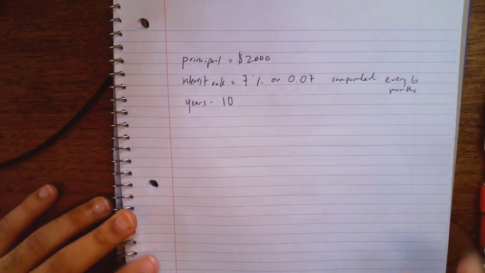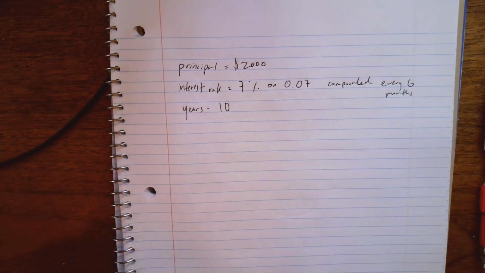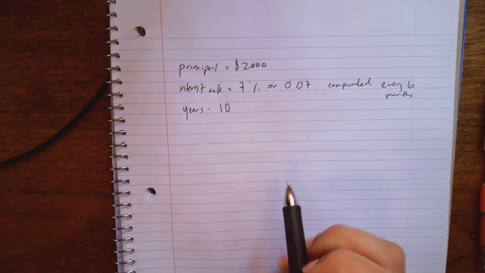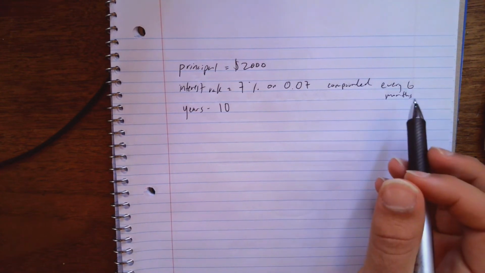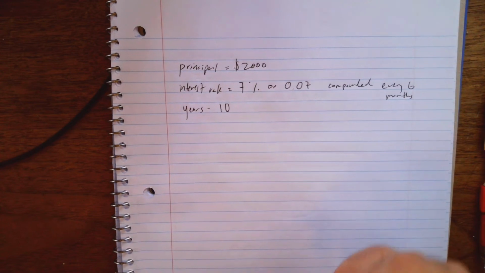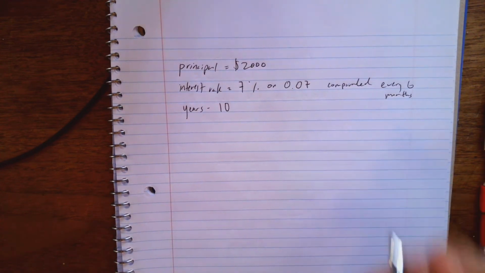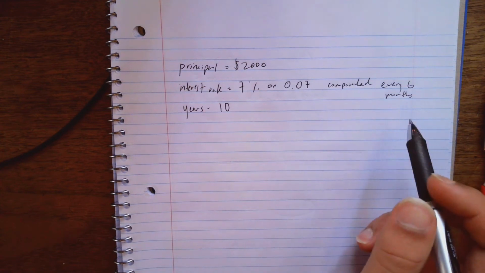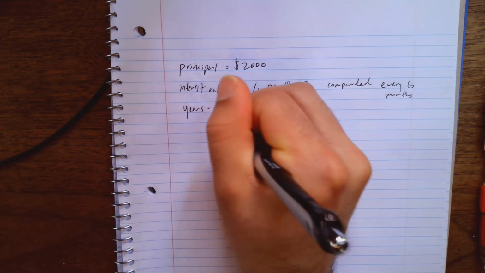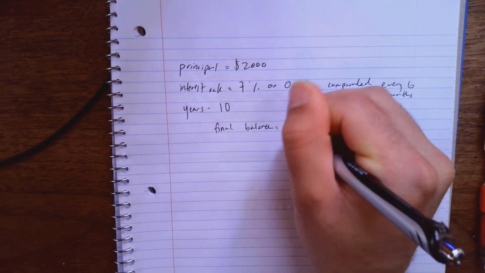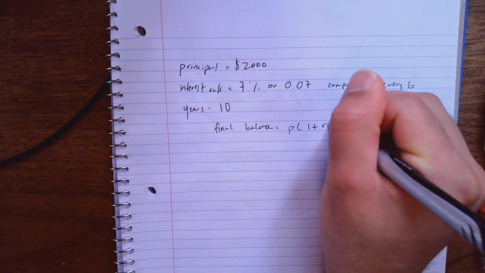Okay, so what's the first question that we need to ask ourselves when we're solving this type of problem? We have to ask ourselves, is the interest compounded more than once per year? Or is it compounded just once per year? Okay, so in this case, the interest is compounded every 6 months, right? Okay, so our first step, we know, is to always write down our equation. Final balance is equal to P(1 + R)^n.